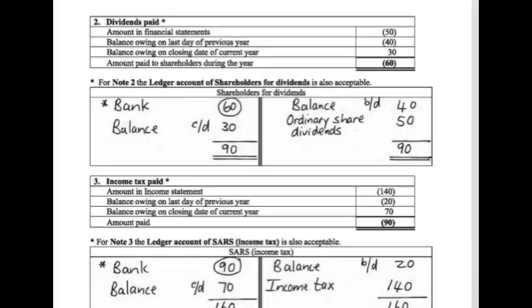If we quickly look at the note, amount in financial statements, so in other words coming from note number 8, the retained income note, is our amount interim and final dividends for the year. Balance owing on the last day of the previous year, balance owing for the current year, and then the amount paid to the shareholders during the year.